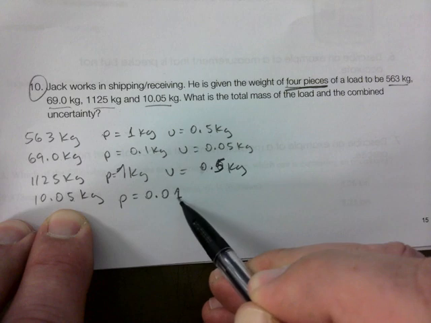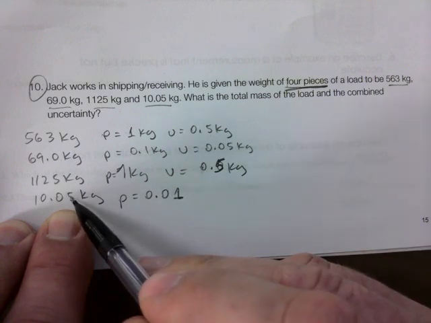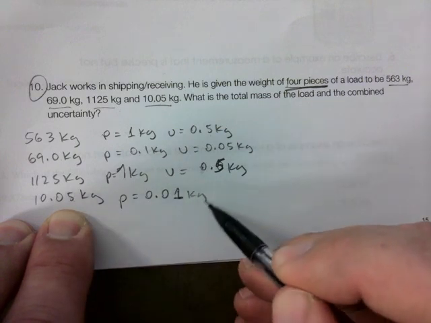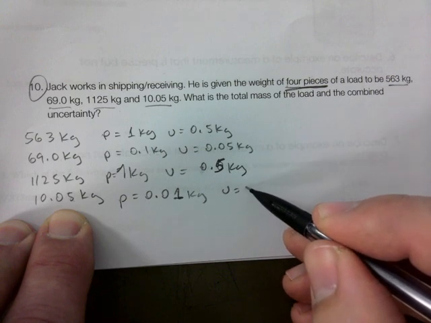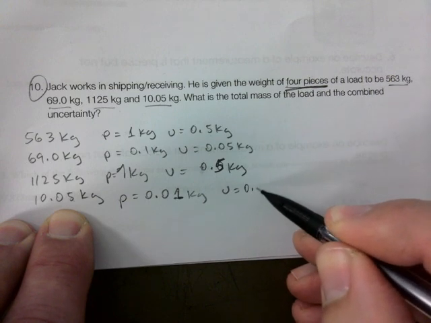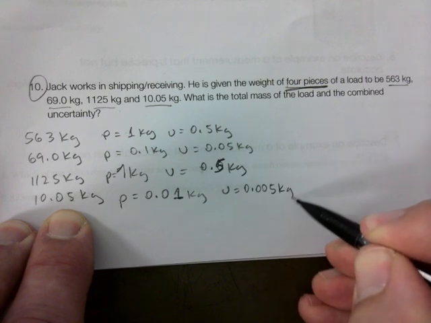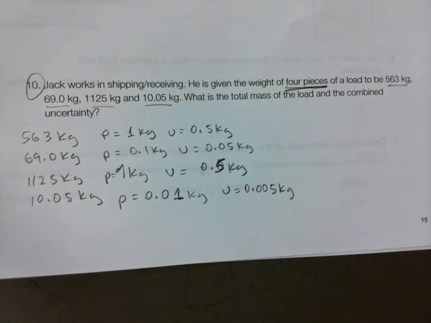0.01, not 5. You focus on that 5, but that's not what we write down. So this is 0.005 of a kilogram. So I've got the uncertainties of all those pieces laid out.